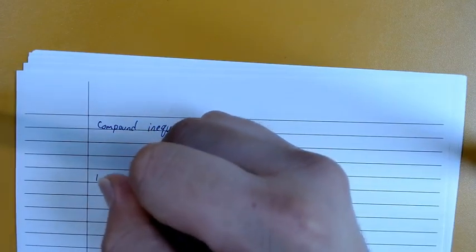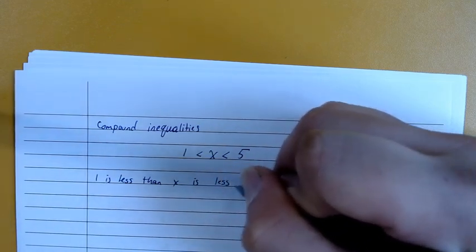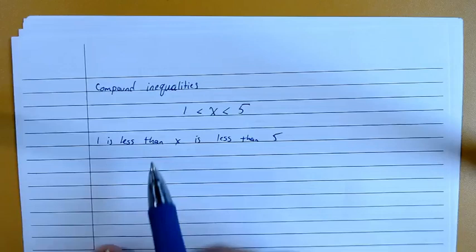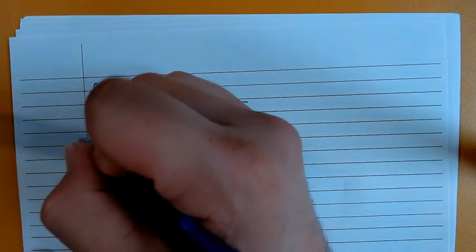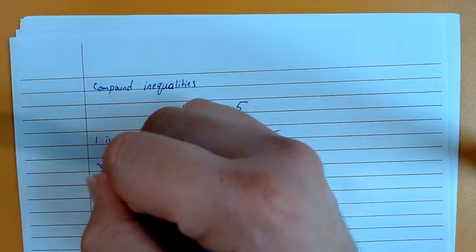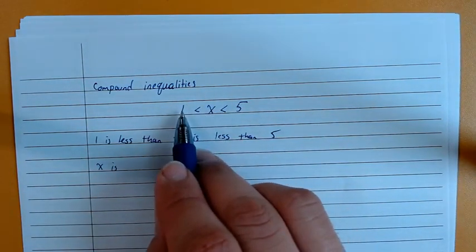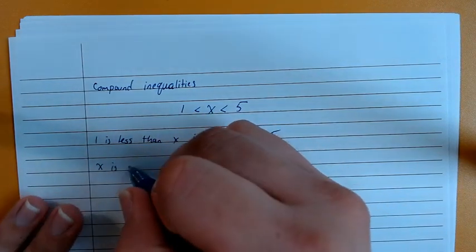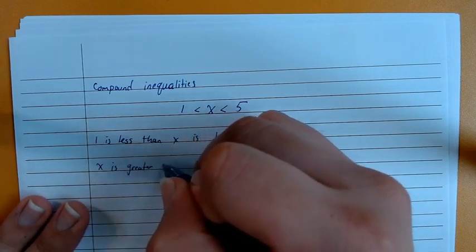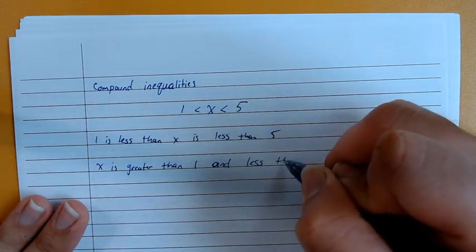This can either be read as 1 is less than x is less than 5. And that's the literal way of reading it. You would just go from left to right. 1 is less than x is less than 5. Or, if you like, you can also read it as x is greater than 1, because after all, if 1 is less than x, then x is greater than 1. If I'm younger than my brother, he is older than me. Right? Here, x is greater than 1 and less than 5.